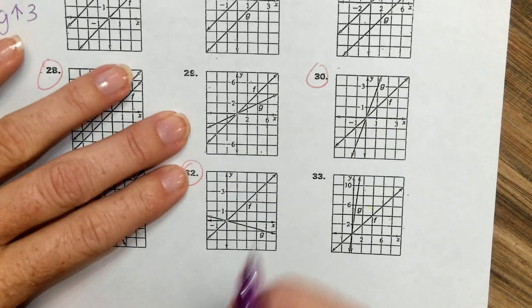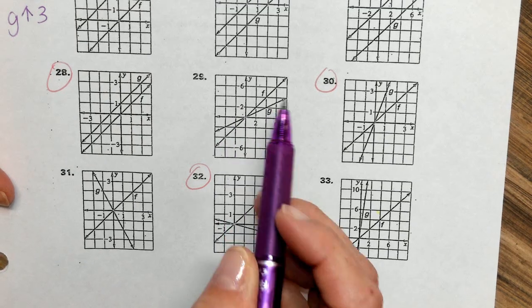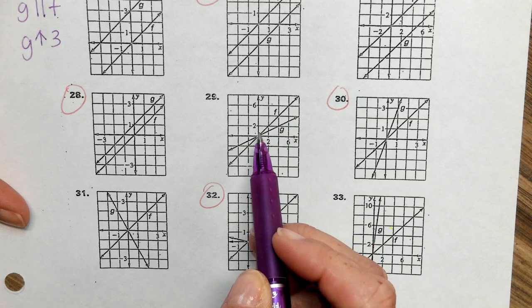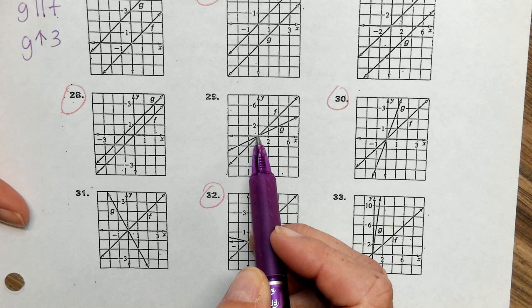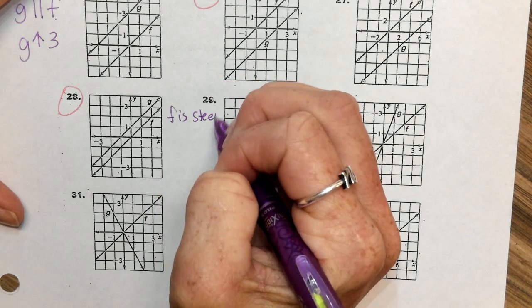Okay, go to 29. I'm going to do this one with you. I need 2 comparisons. They're both at the y-intercept of 0, right? So that doesn't help me. Which one is steeper? So I'd say F is steeper.